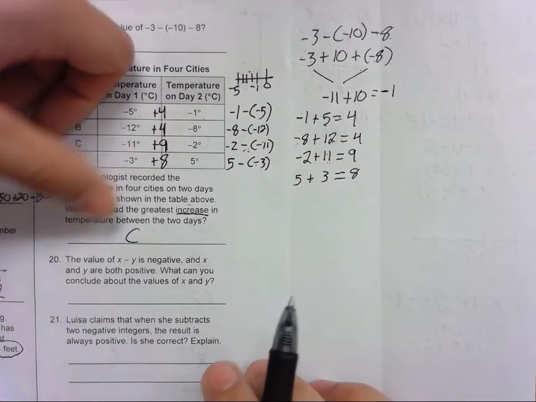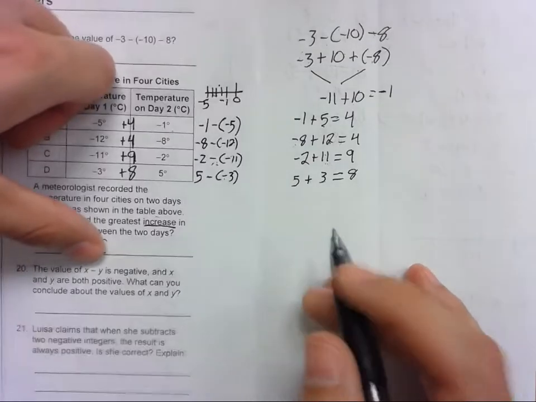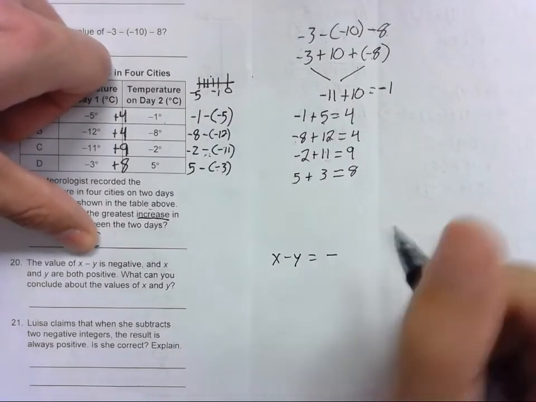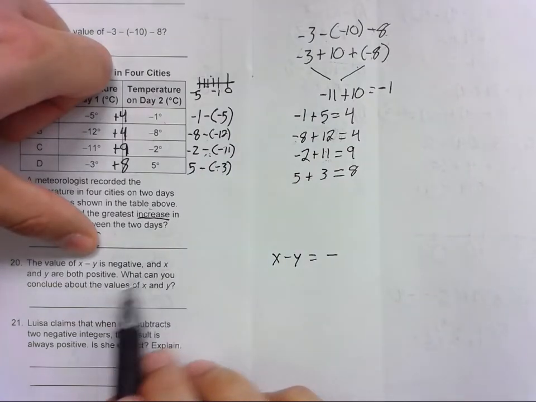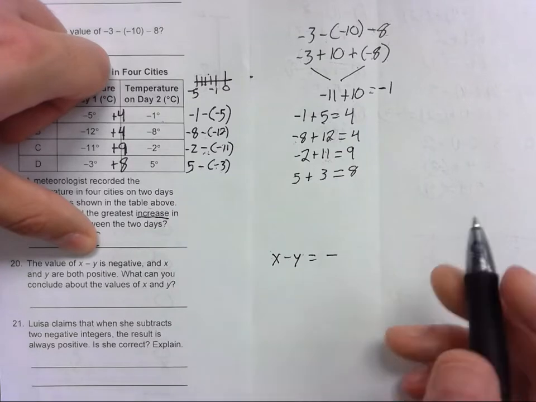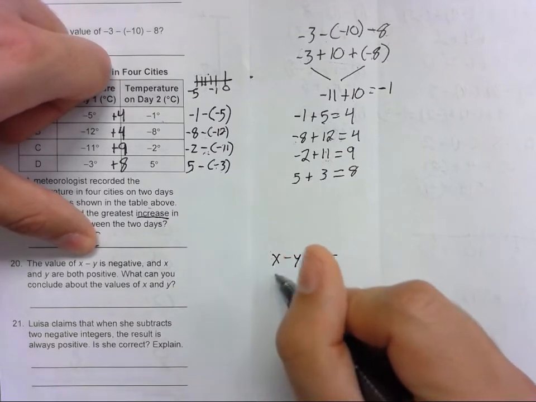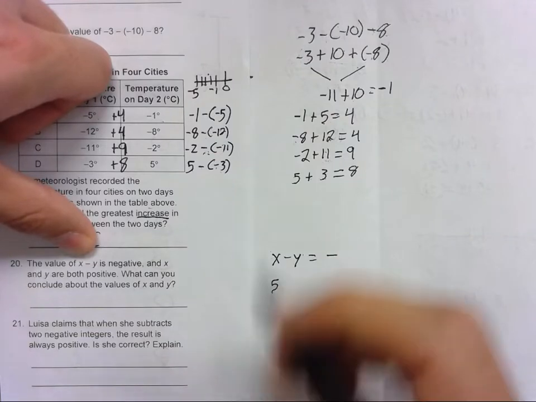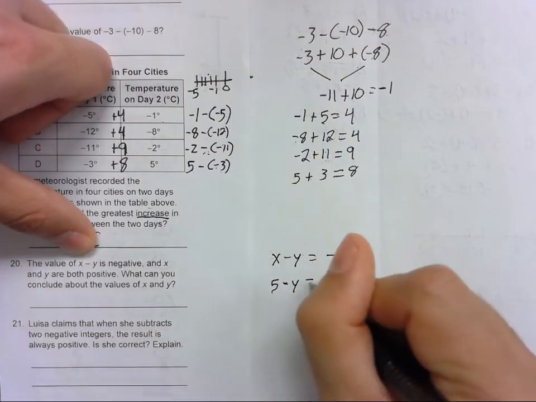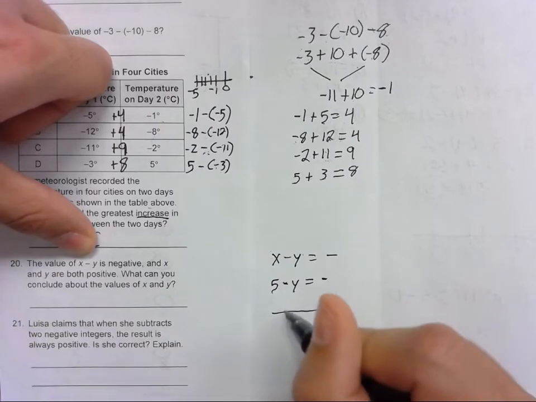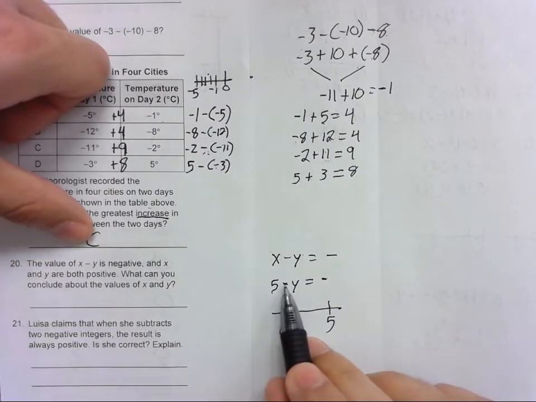Moving on to 20. The value of x minus y is negative, okay? So x minus y gives us a negative. X and y are both positive. What can you conclude about the values of x and y? Okay, so again, let's assign a number to x. We're going to subtract y, and we need a negative. So if we have 5, and here's 0, let's plug in a number.